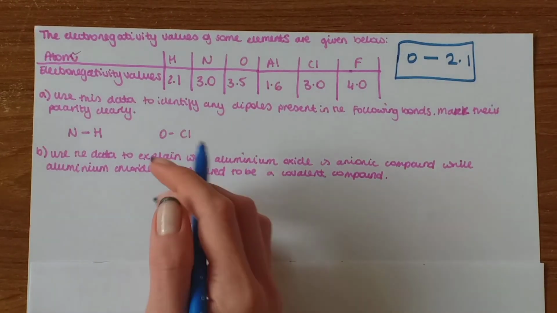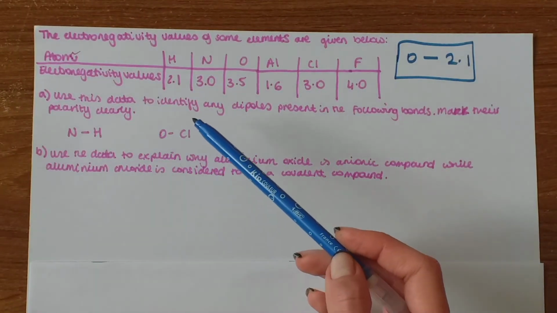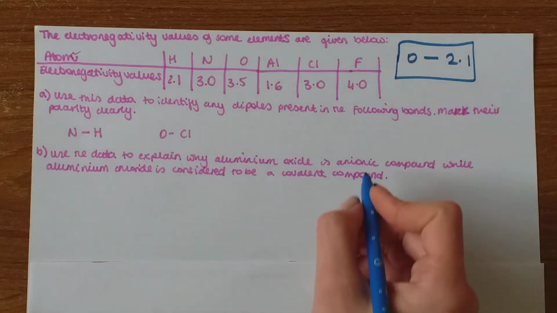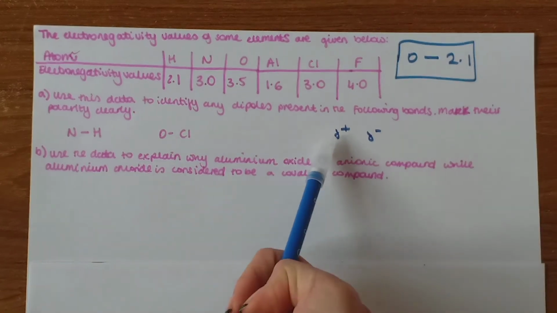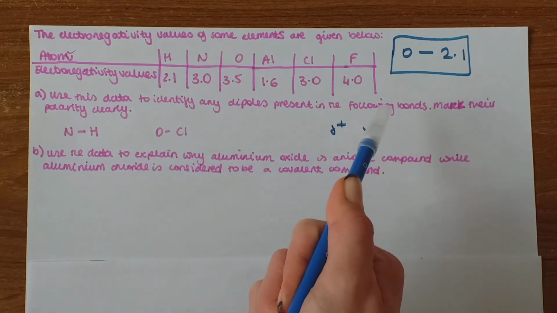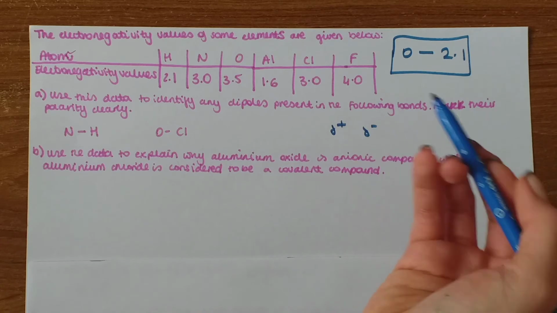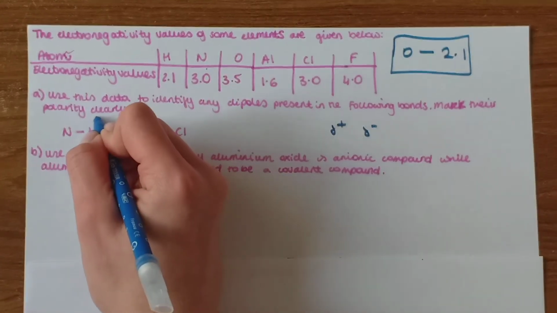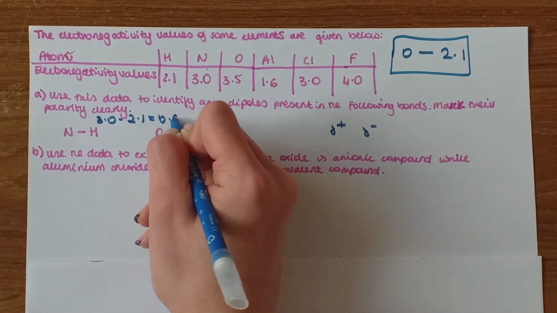So let's read the question. The electronegativity values of some elements are given below. Use this data to identify any dipoles present in the following bonds. Mark their polarity clearly. So the dipoles mean one of the atoms is slightly plus and the other atom is slightly minus. So one has a higher power over these electrons than the other. So we have N and H first. So the bigger N minus the smaller H, 2.1, and this gives us 0.9.